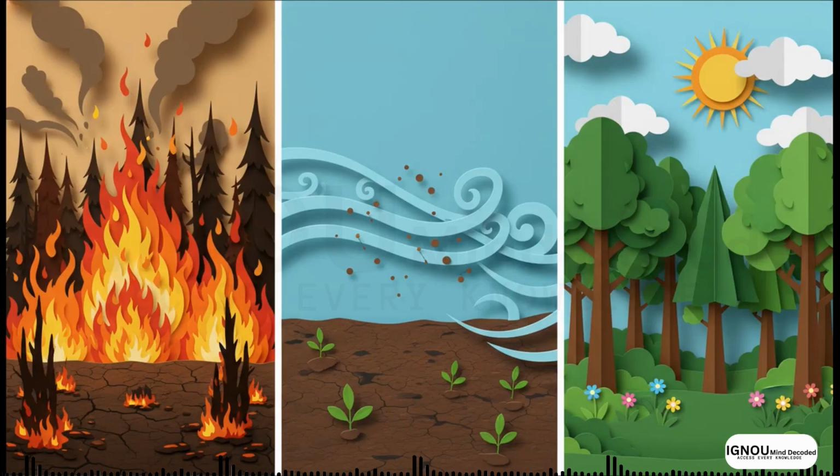So what kicks this whole process off? Well, you can think of it in three parts. First, you need an initiating cause. This is a big event that basically hits the reset button and creates an empty space. Think of a forest fire, a volcano erupting, or a landslide.